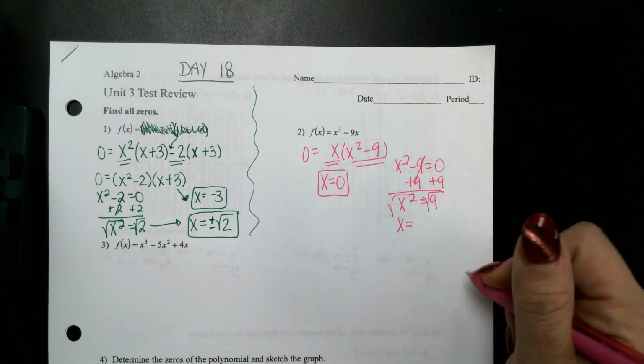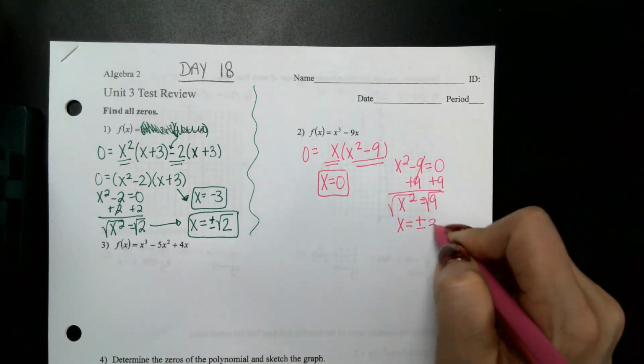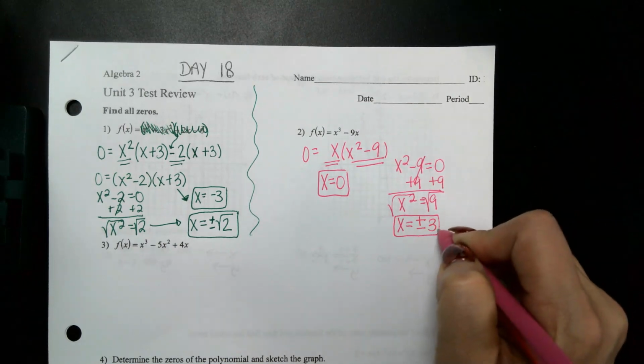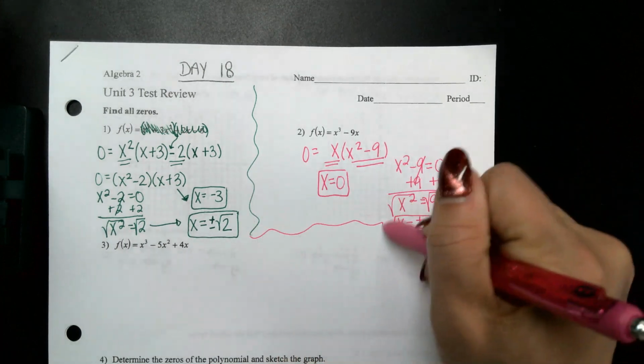What is the square root of 9? Since we know the square root of 9, we're going to make it positive or negative 3. Okay, good job.